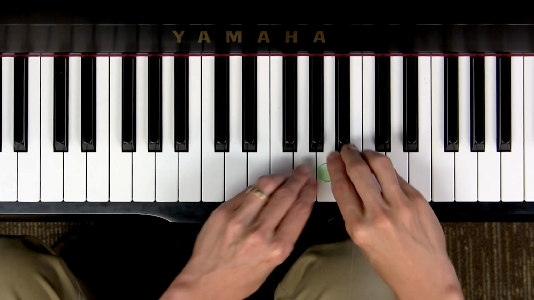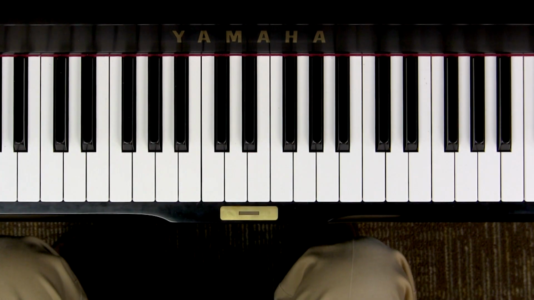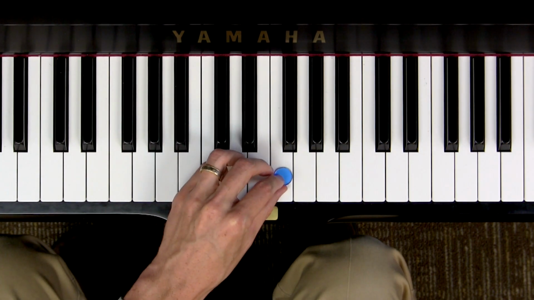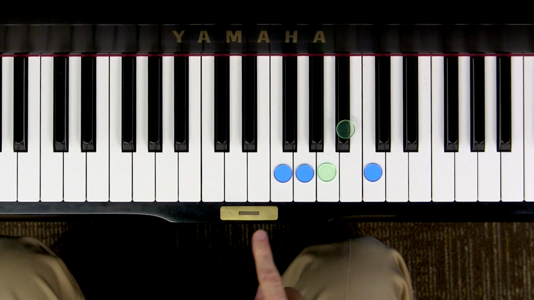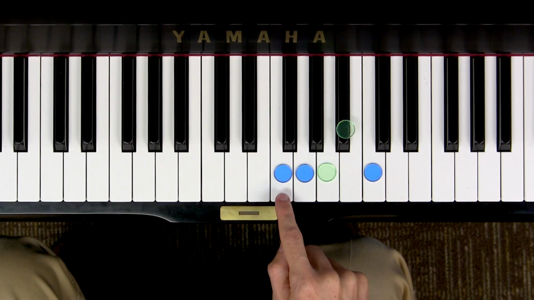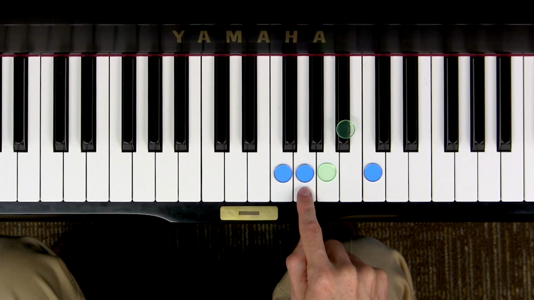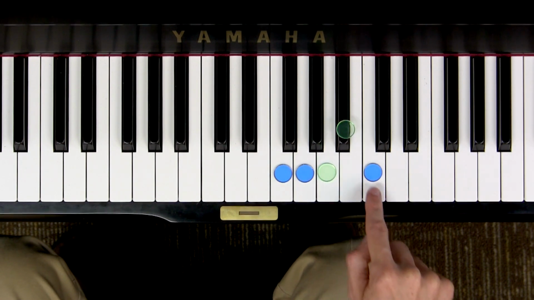Let's try another one. Can you touch the keys of the F major pentascale? If you're touching these 5 notes, you're correct. Can you name them with me? F, G, A, B flat, C.